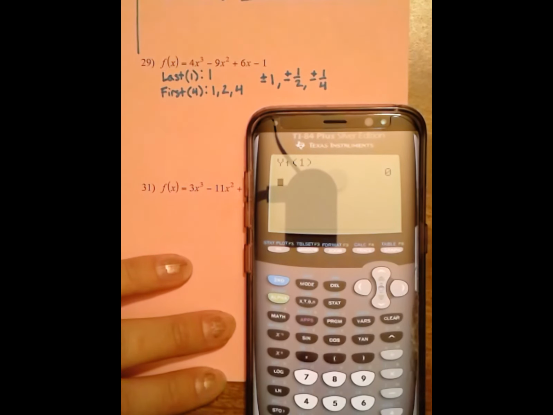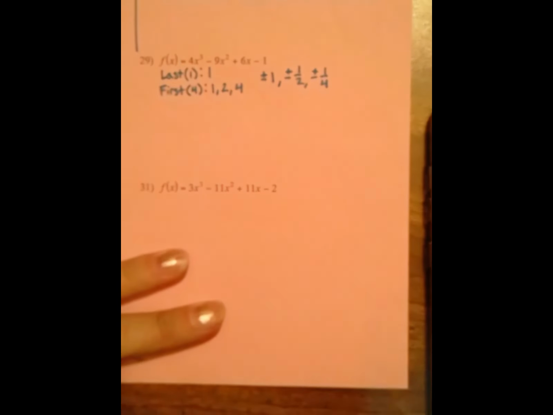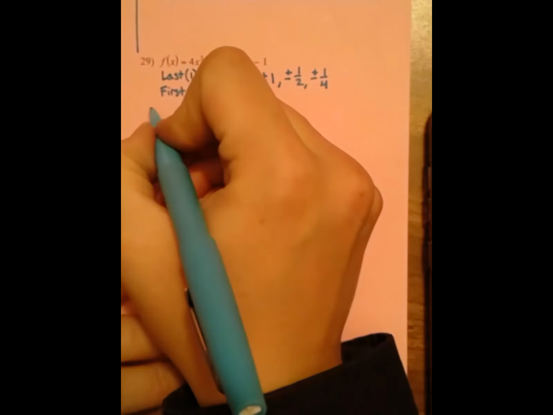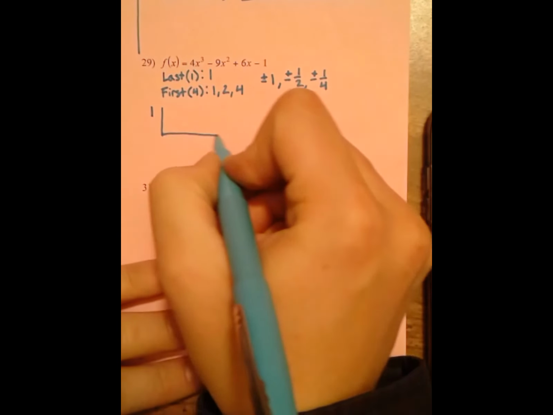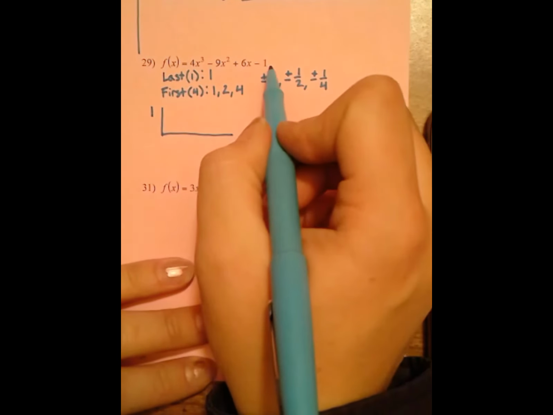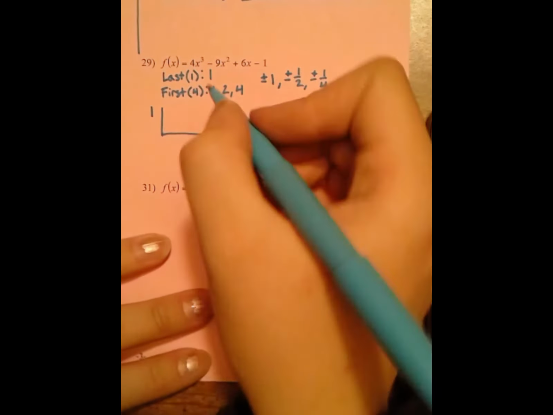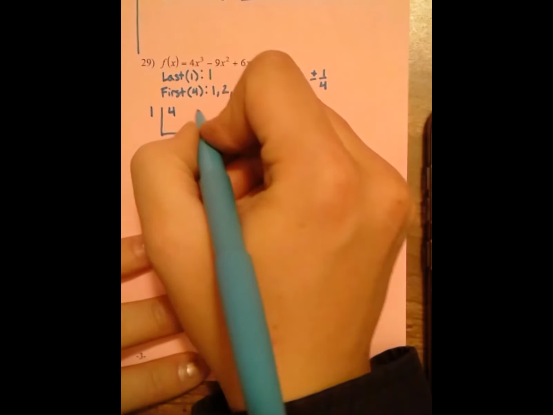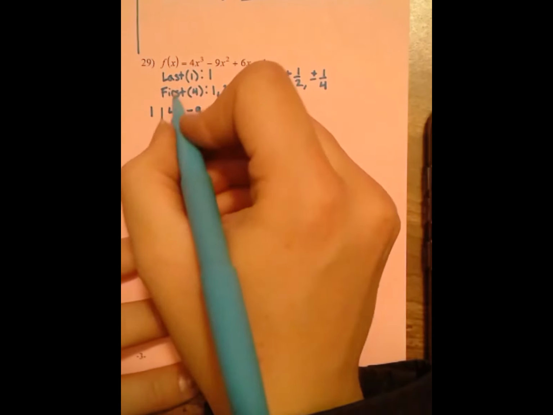Oh, happy day! We got a 0. That means it's a solution. So with that, I'm going to start doing synthetic division with 1 out here. I check to see if I need placeholders. I do not, because all exponents are equally represented. So 4, -9, 6, -1.